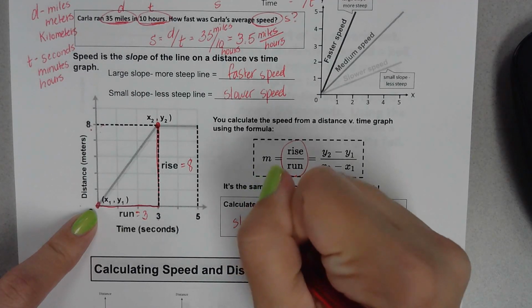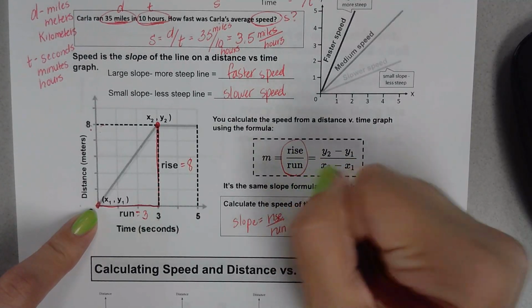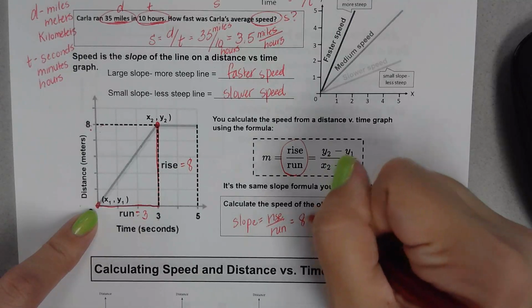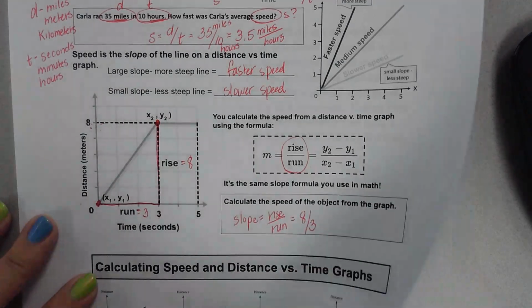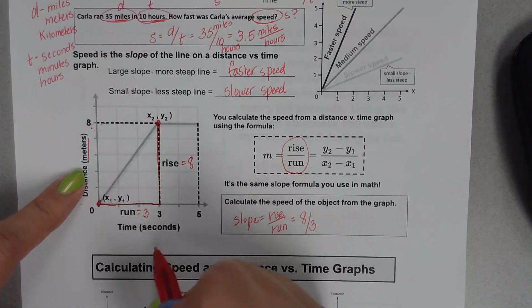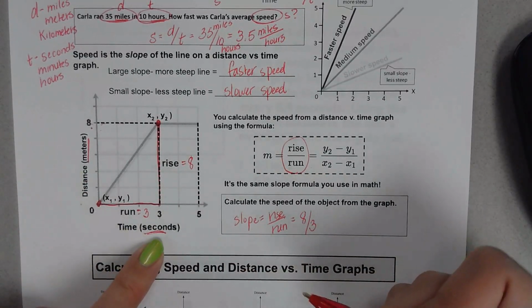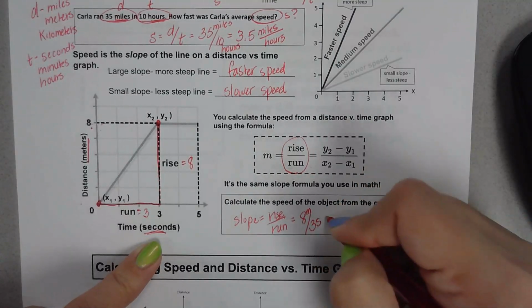So we have slope equals rise over run equals 8 divided by 3. And now for units, notice that on this axis they gave us meters, and on this axis they gave us seconds. So it's meters divided by second.